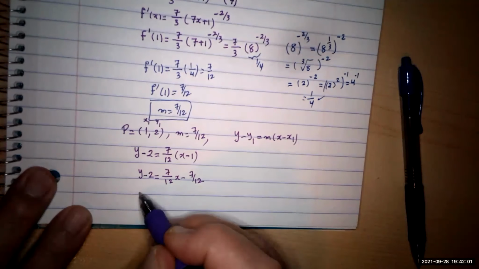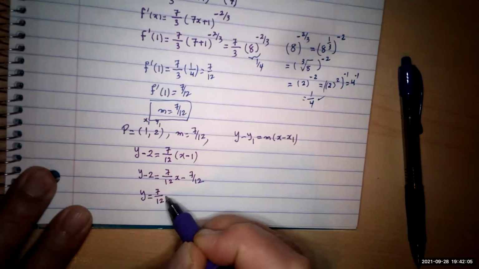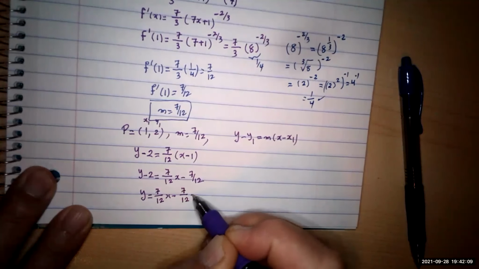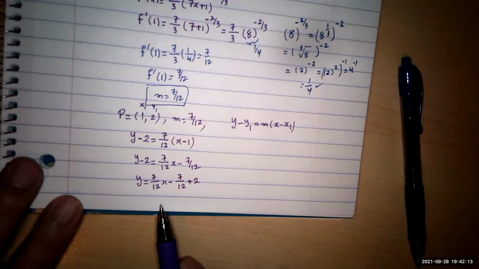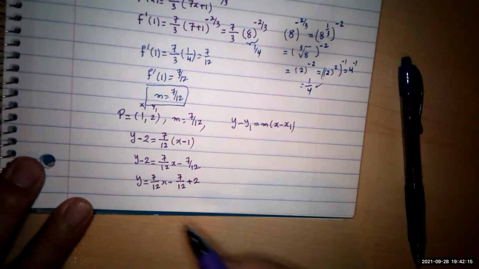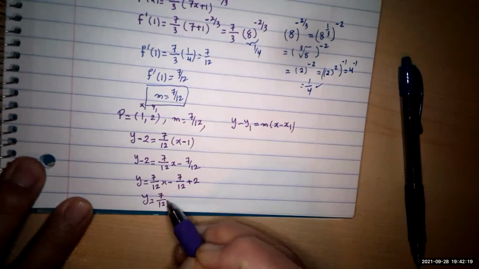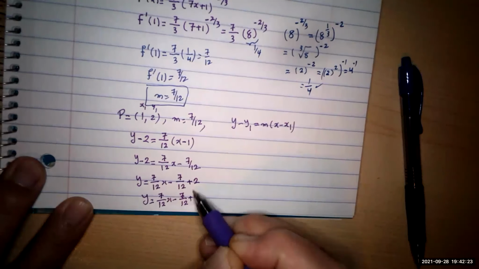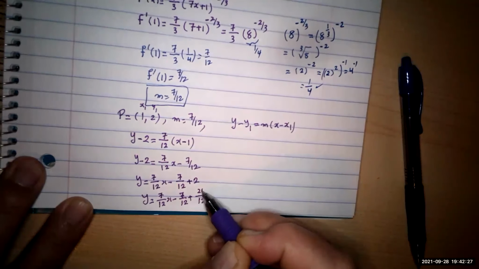Add the 2, so y would be 7/12 of x minus 7/12 plus 2. You have to find the common denominator here to simplify it. So I'm going to rewrite it as 7/12x, then minus 7/12. I want the denominator to be 12, so I change the 2 into 24 over 12.